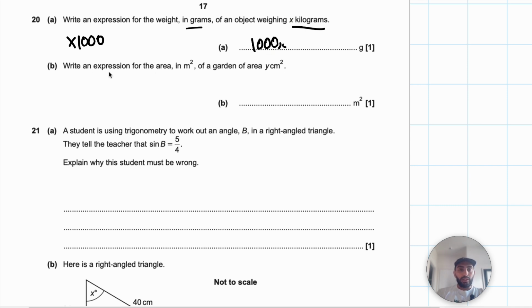Part B. Write an expression for the area in meter squared of a garden of area y centimeter squared. How do we convert from centimeters to meters? We just divide by 100 because there's 100 centimeters in a meter. But if we're converting areas, we need to divide by 100 squared. 100 times 100, so that's 100, we just need 2 more zeros. So we're dividing by 10,000. So we need to do y divided by 10,000.